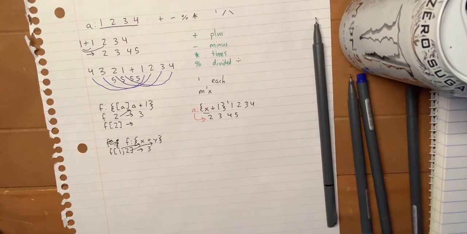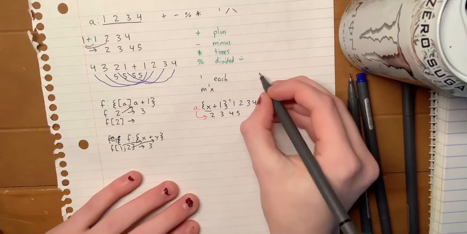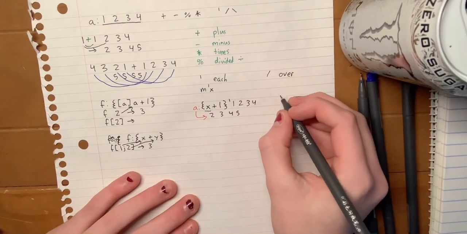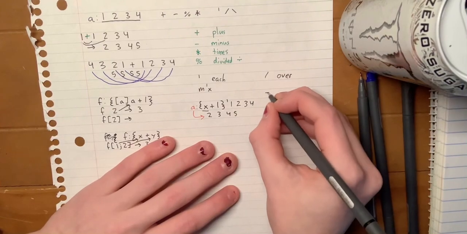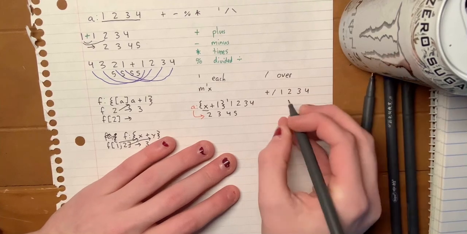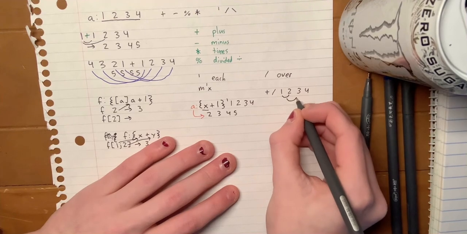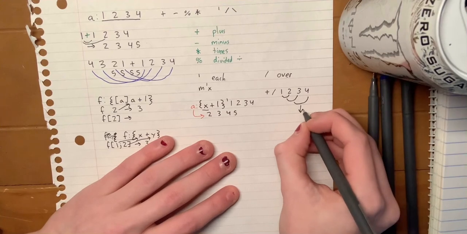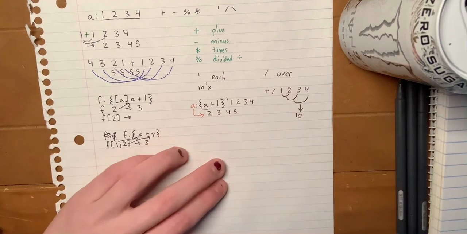Another interesting adverb is called over, and over is a slash. That will apply each one. So if we say plus over 1, 2, 3, 4, that will apply 1 plus 2, and then it will apply 3 plus 3, and then it will apply 6 plus 4. And so the end result is 10. Sorry, I had to do some arithmetic.